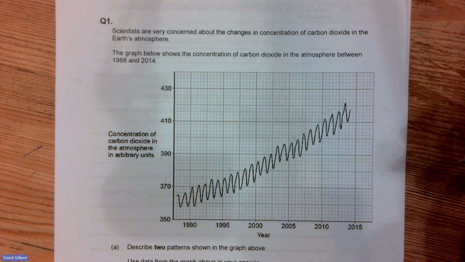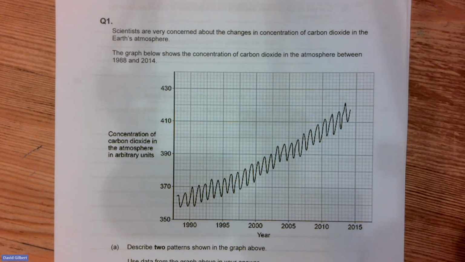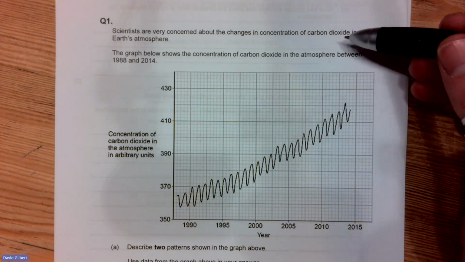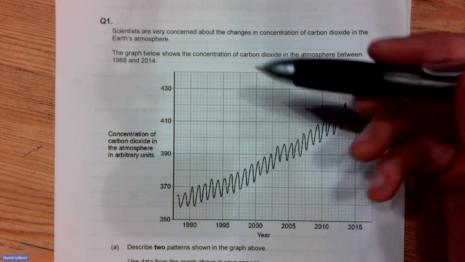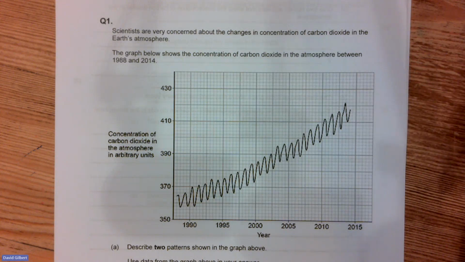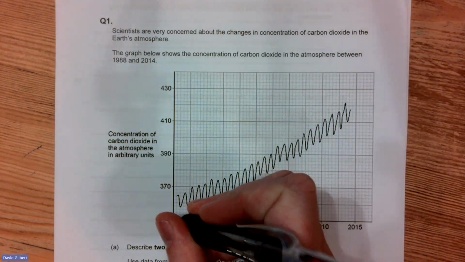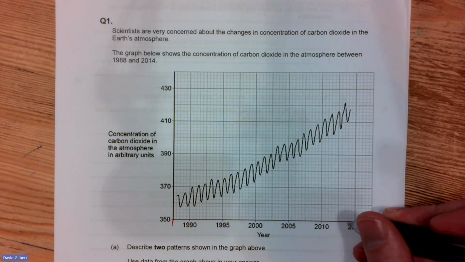Now, the first question is a little bit more bringing in information from wider contexts, as it doesn't just talk exclusively about photosynthesis or respiration, but talks about carbon dioxide and talks about how it links into the Earth's atmosphere and changes in the Earth's atmosphere. So reading through the question, it says scientists are very concerned about the changes in the concentration of carbon dioxide in the Earth's atmosphere. The graph below shows the concentration of carbon dioxide in the atmosphere between 1988, so here, all the way through to 2014.